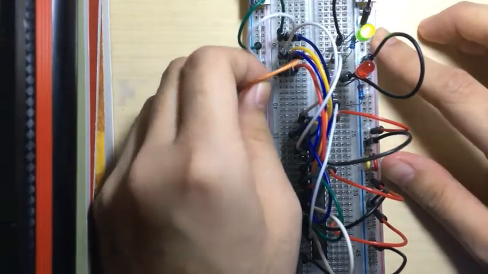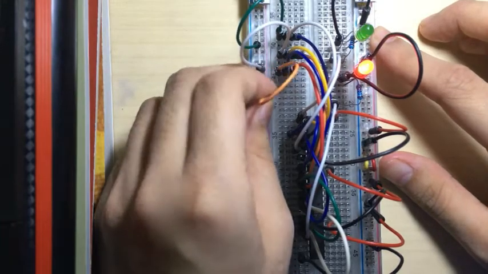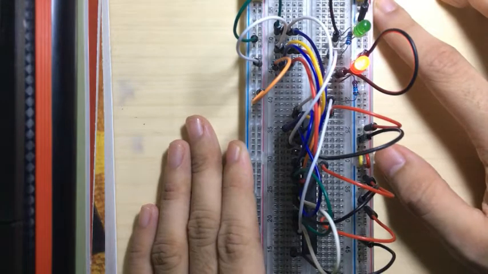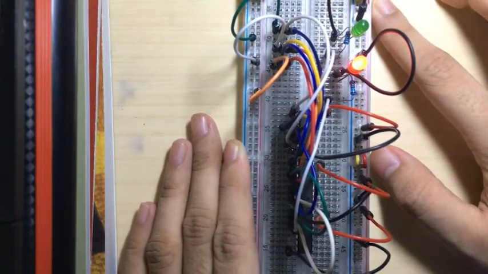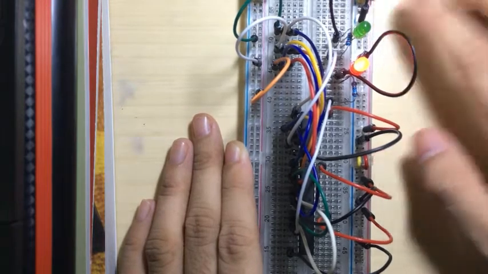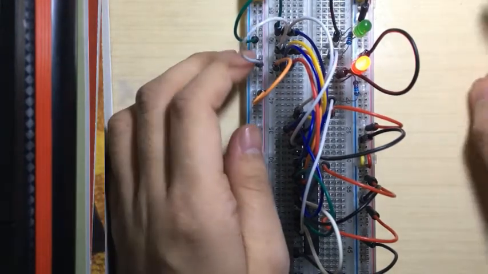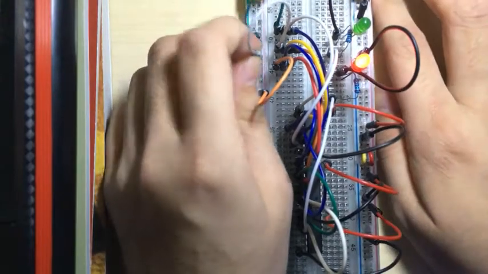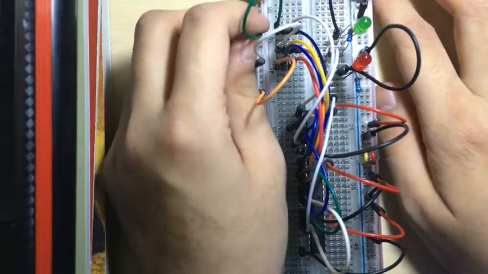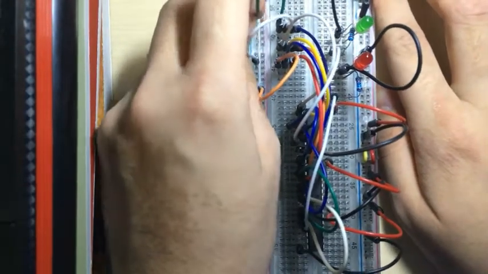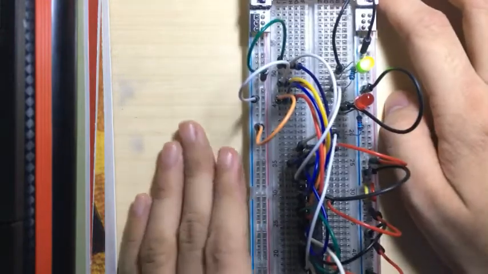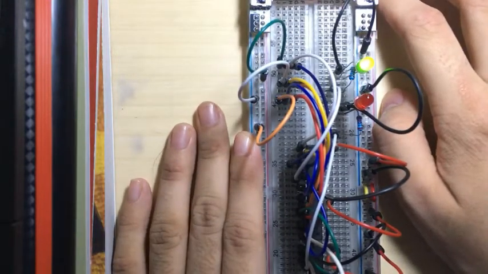When inputs Y and Z are connected to 5 volts, the carry will be in the state of 1, which is represented by the red LED. When input X is connected to 5 volts, the sum LED will turn on.